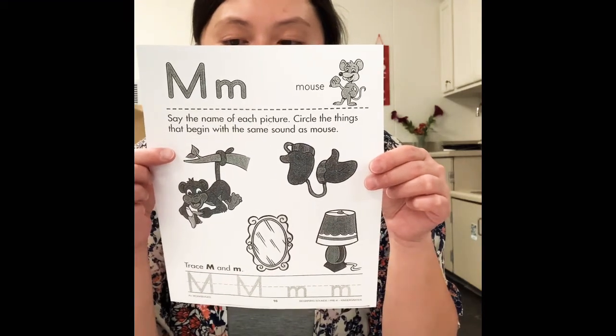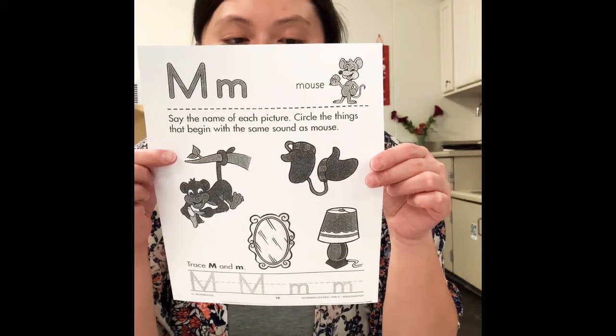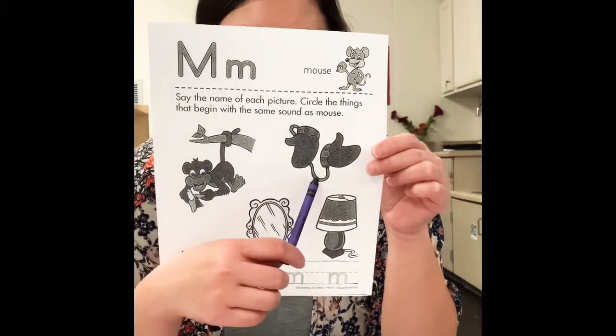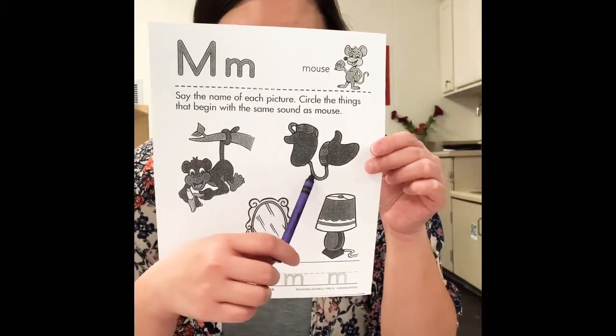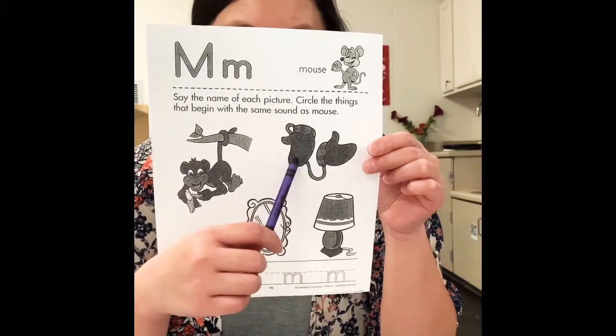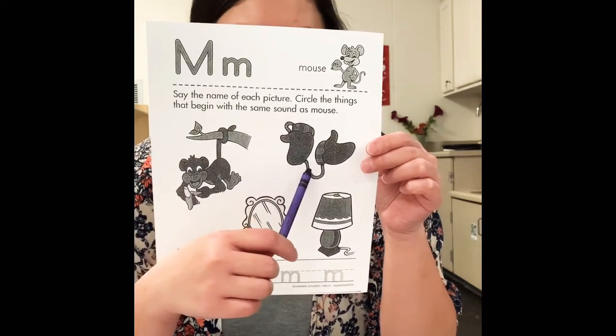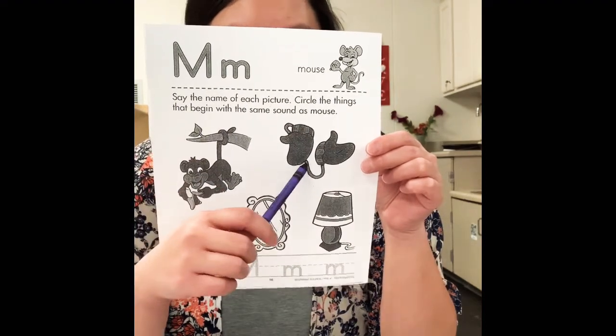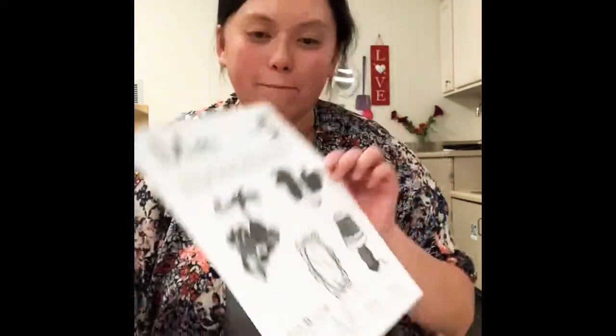It says, say the name of each picture. Circle the things that begin with the same sound as mouse. Do you know what this picture is? It's a mitten. If you guessed it right, you're correct. Does mitten start with letter M? Yes, it does. So let's circle mitten.